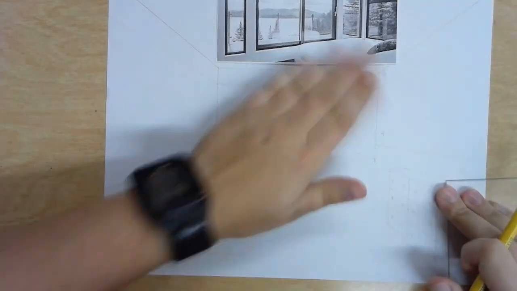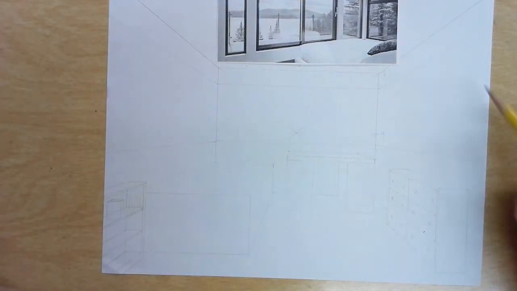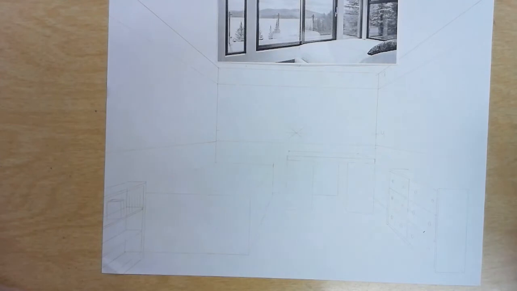Next bit is creating divisions for my windows because I obviously am not going to have it right here. It's not going to be a solid pane of glass all the way across. That'd be kind of silly looking. So I'm just going to break mine up into hunks.